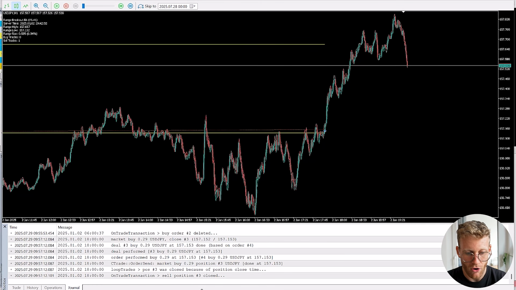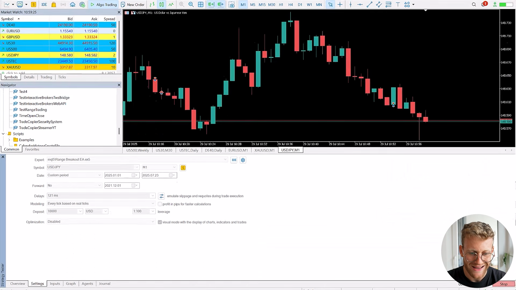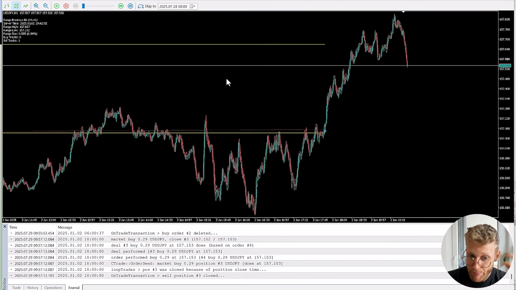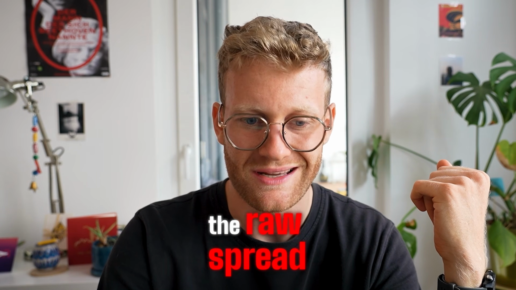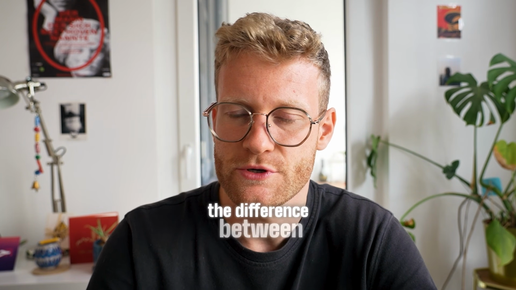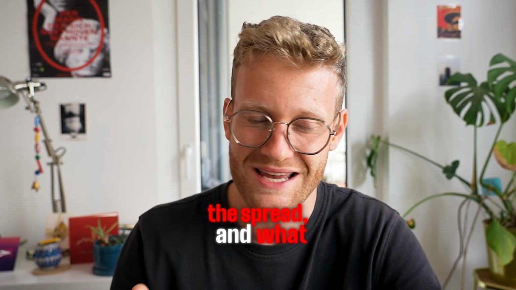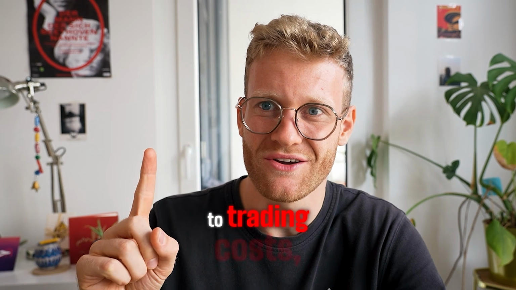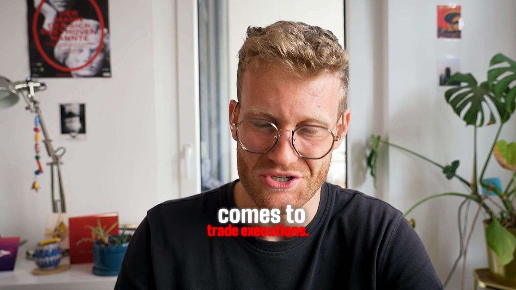As we've seen before, when it comes to the actual trading costs, it might not always make the biggest difference, even though I still think that overall, at least for the symbols and strategies I use, I'm better off with the raw spread account compared to the standard account. So yeah, that's basically it. I know a lot of people were wondering what the difference is, so I hope I was able to explain this a little bit, and especially the difference between bid and ask and the spread, and what the spread actually means when it comes to trading costs and also trade executions. So that's it.